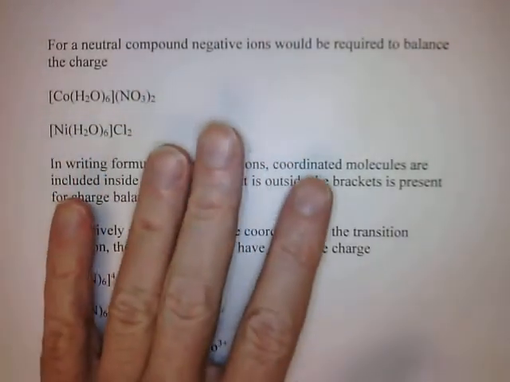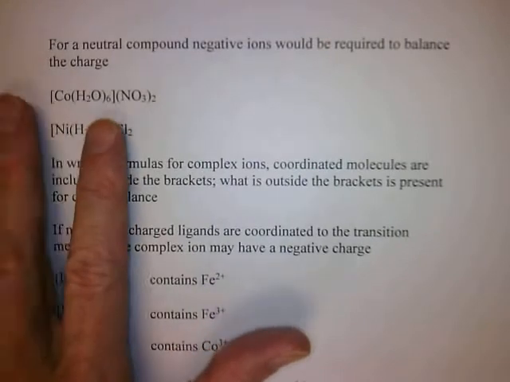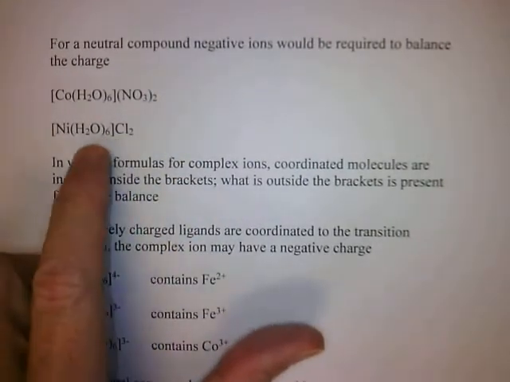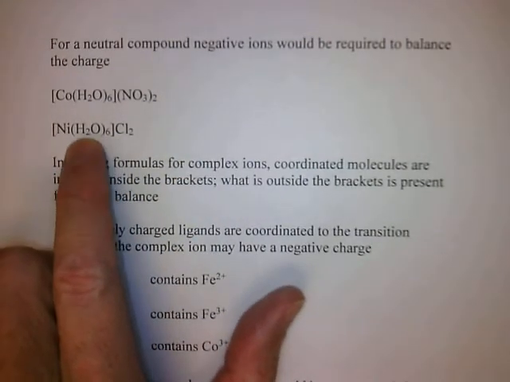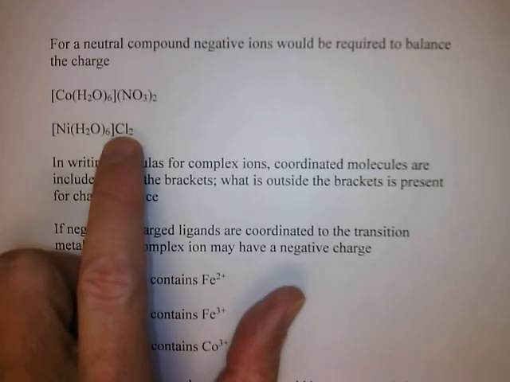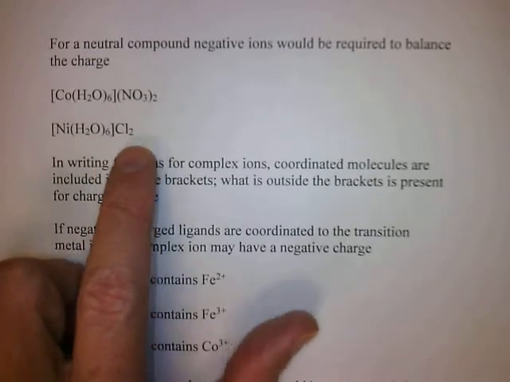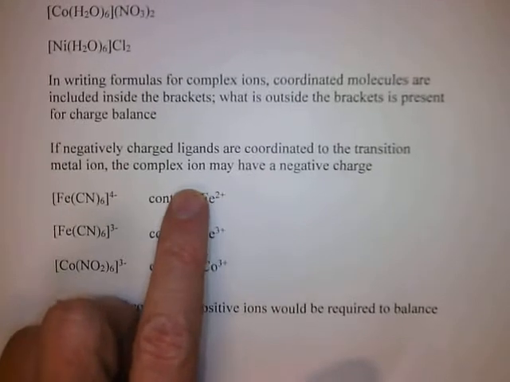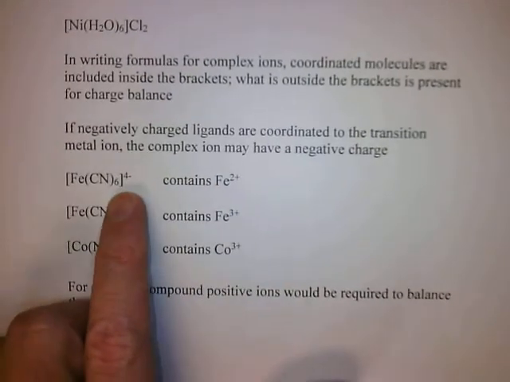So that's the first case. You can have neutrally charged ligands, you have a positively charged complex ion, you have anions to balance the charge. Now, it's also possible for you to have a negatively charged complex ion.